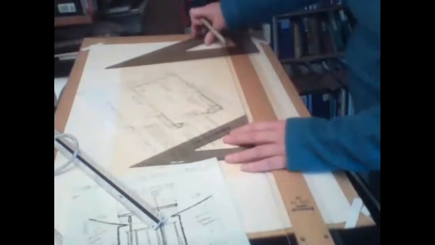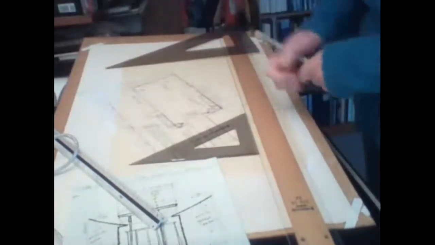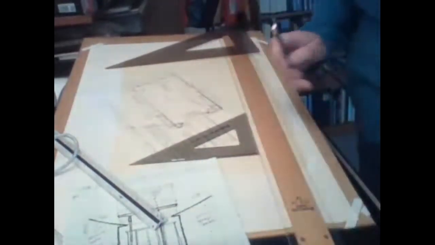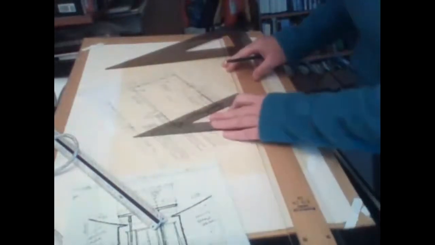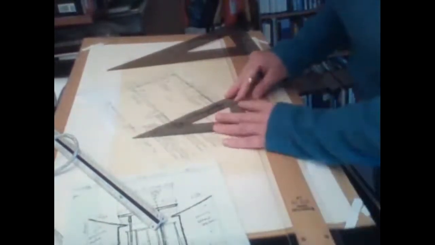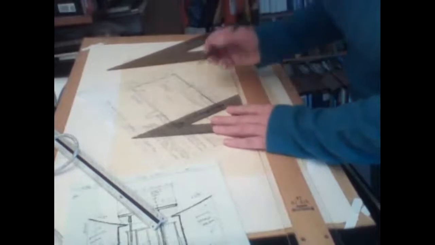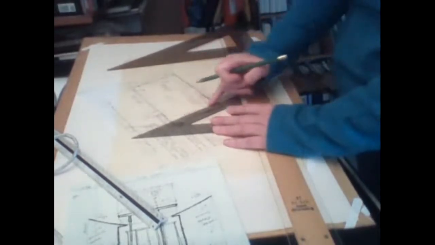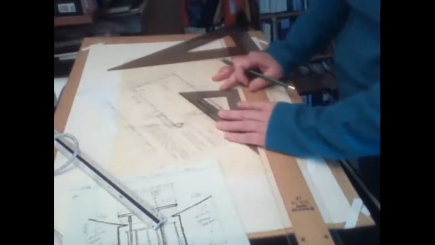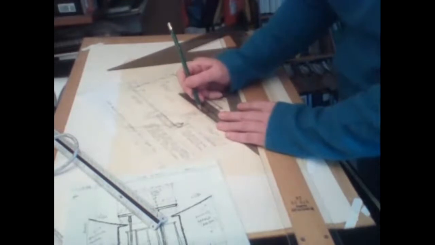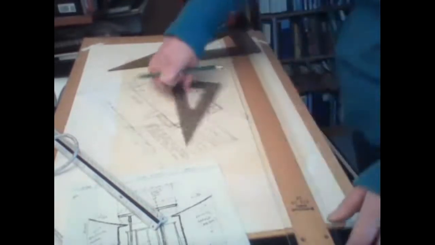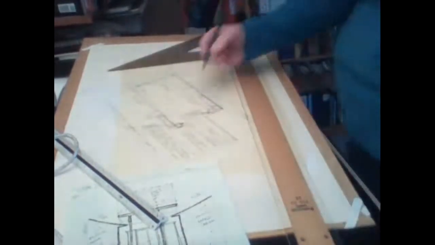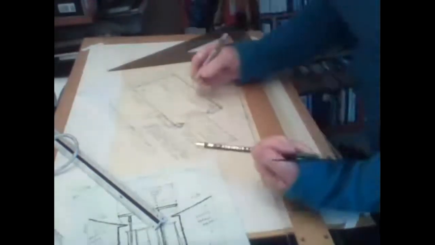And now I'll go back to pencil so that if you see anything, at least it will be the ink. Using the 30 degrees, you draw the top of the planter, 30 and 60. So now, I don't know if you can see this. Let me ink it. We'll see if that shows.